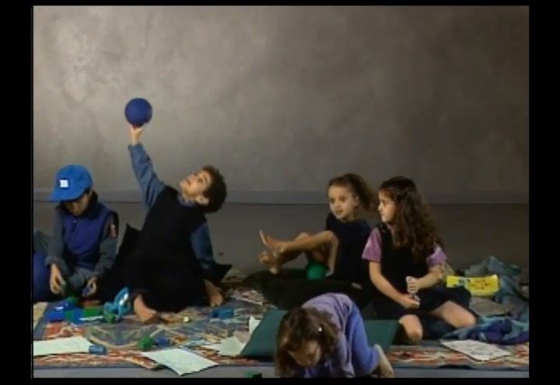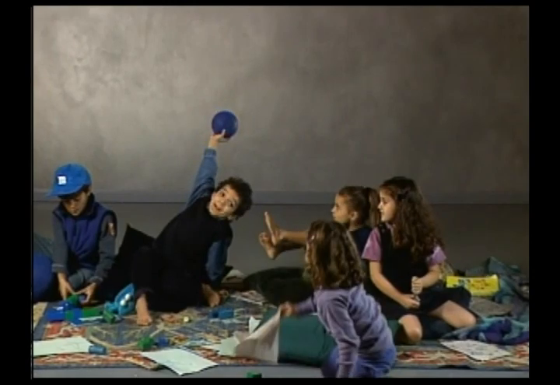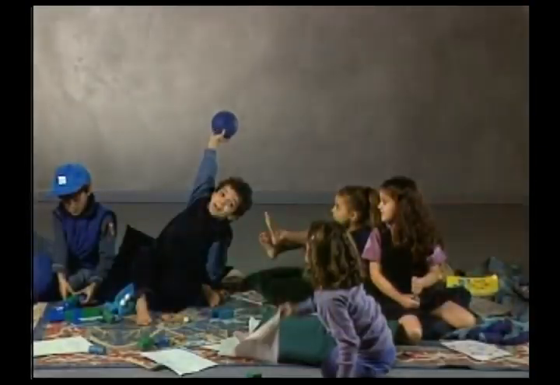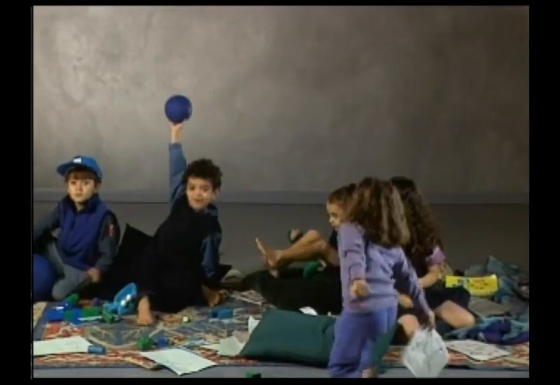Any kid will tell us that the color of this ball is blue! But what they're really telling us is the name of the color of the wavelength that is being reflected back by the ball to your eye, which is why it appears blue.